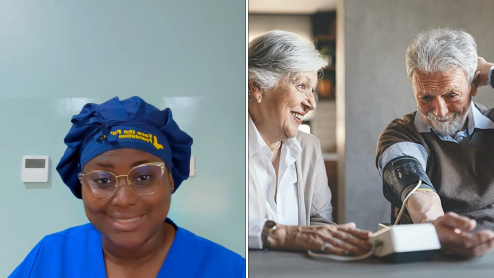Number 1, we have old age. Once you age, your blood vessels become weak and the chances of getting high blood pressure are high. We have race. The rate at which a black person will get high blood pressure is higher than that of a white person. So with black people, that's why we need to manage our diet and the kind of lifestyle habits. You're putting yourself at risk of high blood pressure.